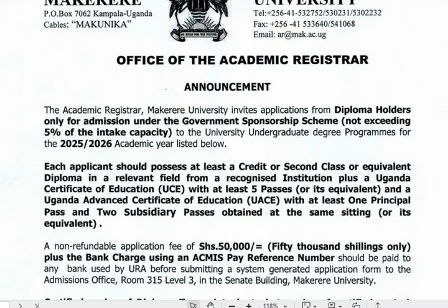It has to be the A-level with at least a principal pass and 2 subsidiaries, or its equivalent. But of course, there are exceptions, like for example, we shall see. Bachelor of Medicine and Bachelor of Surgery does not consider an A-level equivalent. It requires one to have sat A-level with a principal pass in biology, not an A-level equivalent.